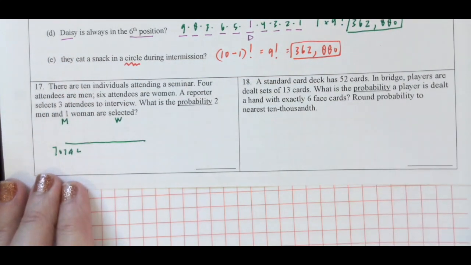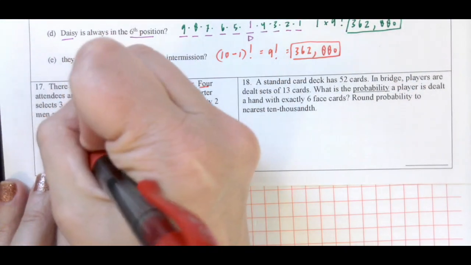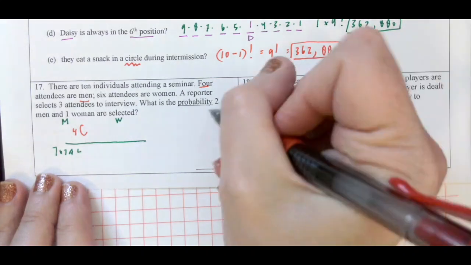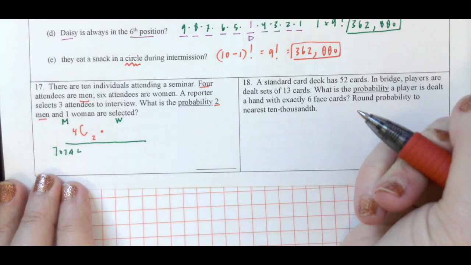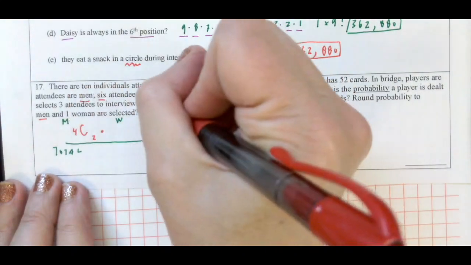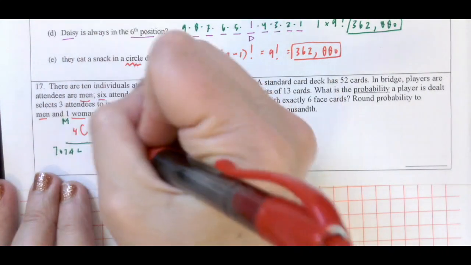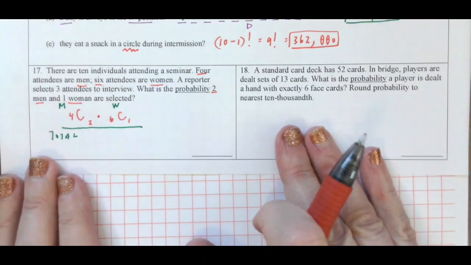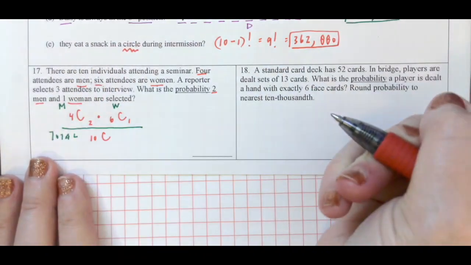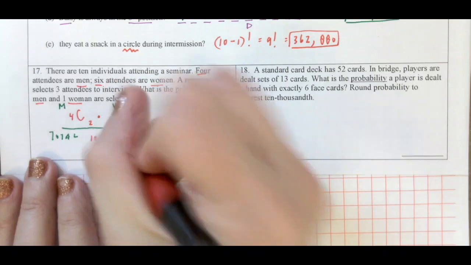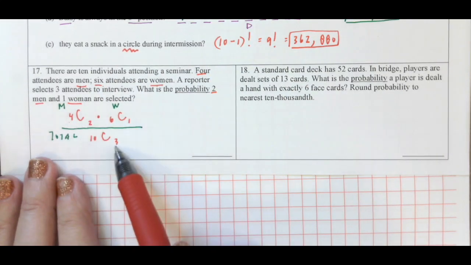All right, so out of the 4 men, we're looking at all the ways we could choose 2 of them. So 4 choose 2. Out of the 6 women, all the ways we can choose just 1. Okay, and then on the bottom, out of all 10 individuals, all the ways we can choose 3. So remember that 4 and that 6 make up that 10. 2 and 1 get me that 3.